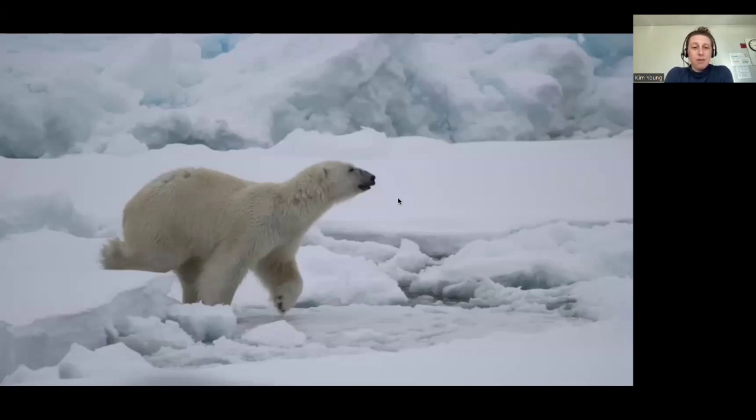So we want to keep the ice so the polar bear can hunt the animals and still enjoy their habitat. But we see lots of images from National Geographic in different areas, polar bears coming into people's houses and coming into towns and cities, and also polar bears starving because they don't have any food.